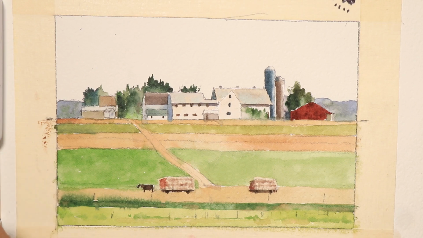And again, let's add a little bit of shadow underneath maybe the horse, just a tiny bit there. A little bit of shadow under there like so. Again, a little bit of shadowing going this way.